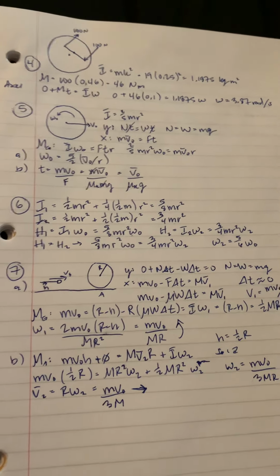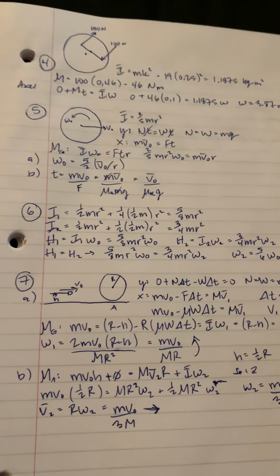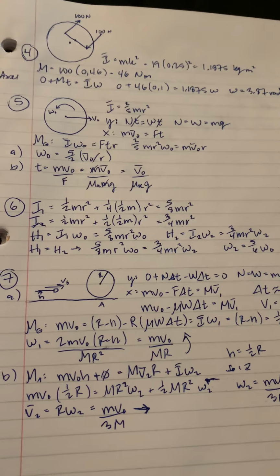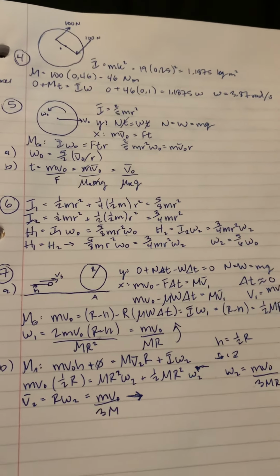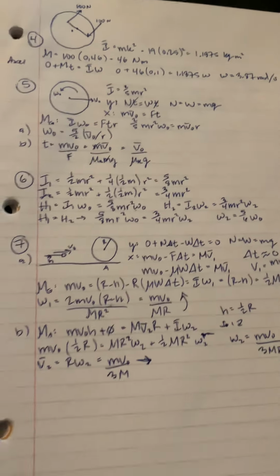Next one, I think it was a ball, a solid sphere, which is where you get your I equal 2/5 mr squared. You get your y components, your x components, and the moment, and then you go ahead and solve for omega naught and t as well.